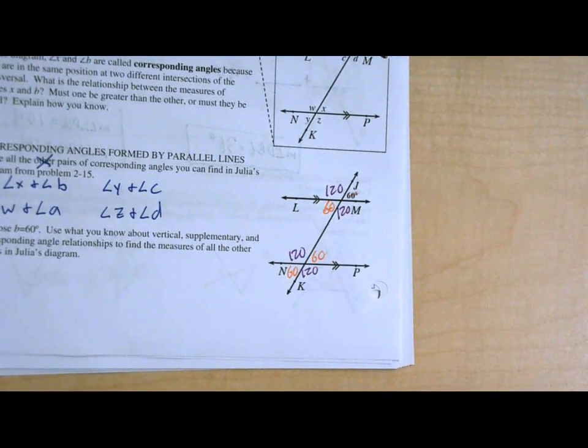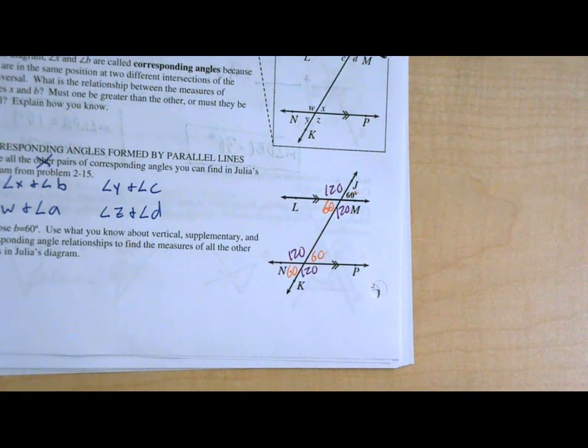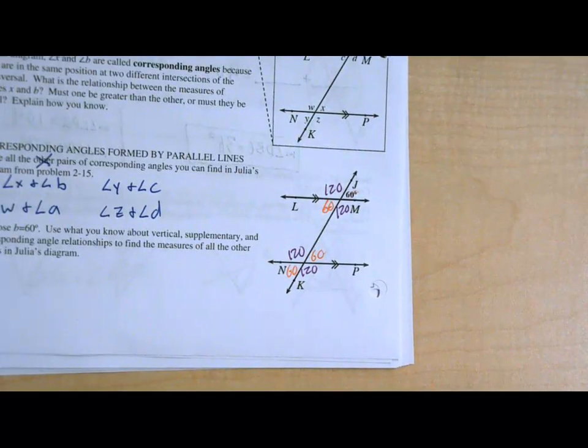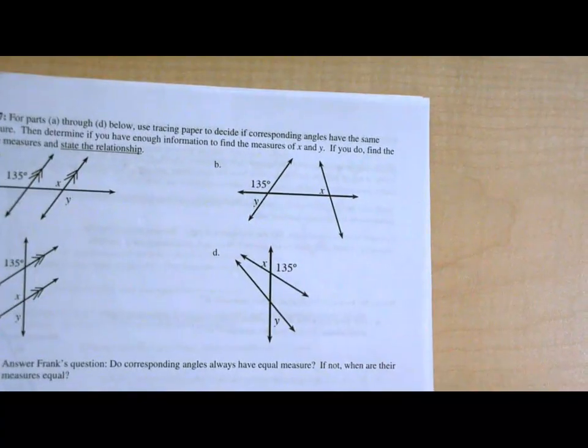I kind of hinted that supplementary angles are sometimes equal. Anybody know what could make supplementary angles, or not supplementary, corresponding angles sometimes equal? Anybody want to guess what's needed to make corresponding angles equal to each other? That's pretty important. That's it right there. So let's flip to the next page and explore this really quickly.